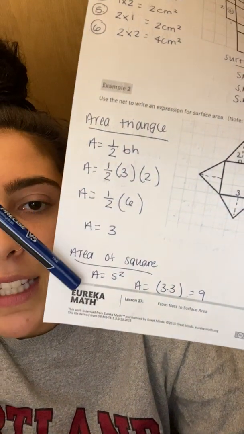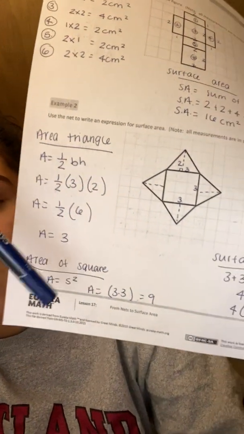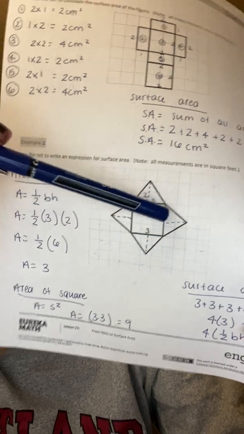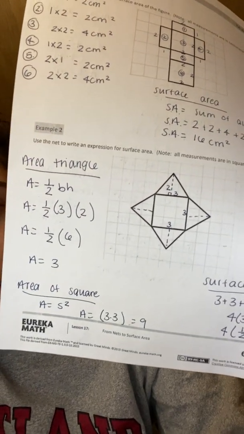But I also have a square in here, so I need to find the area of a square. So what I did was I did A equals S squared, and then I just took my 3 and my 3 and I multiplied them together to get 9.